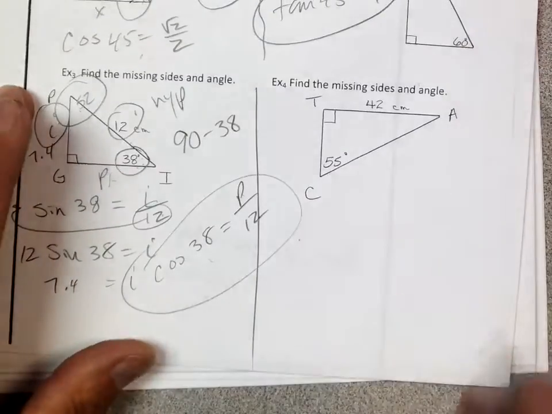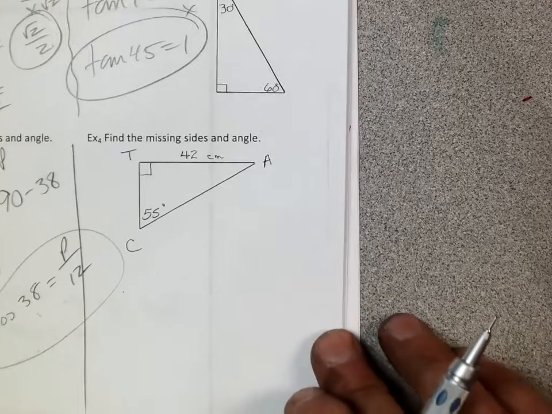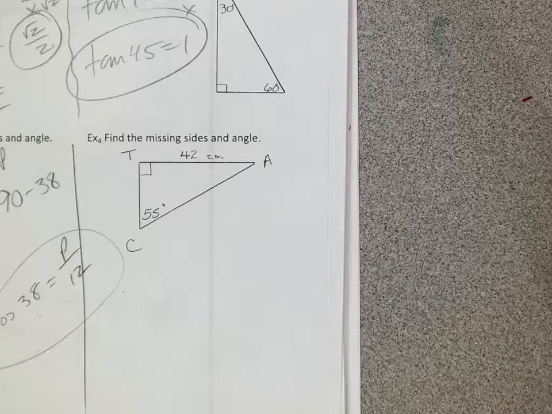Okay, how about this one, number 4? Can you do it on your own? Why don't you guys figure it out on your own? I'm going to give you about 5 minutes, okay? See what you can find. Try it on your own.